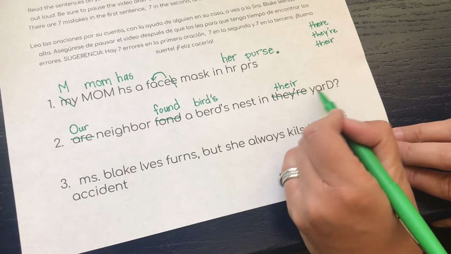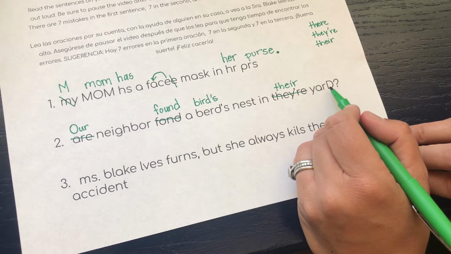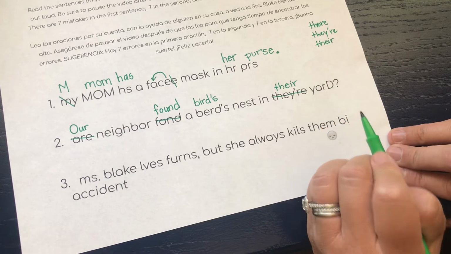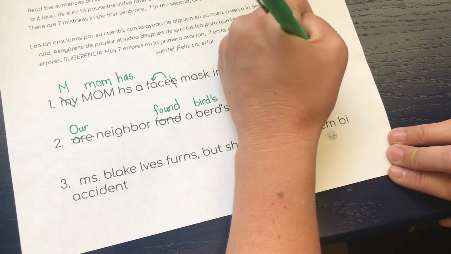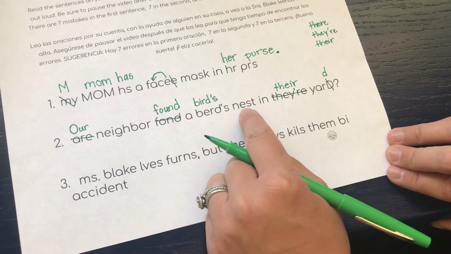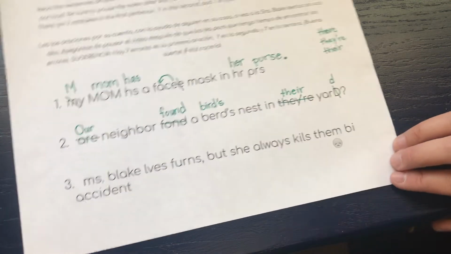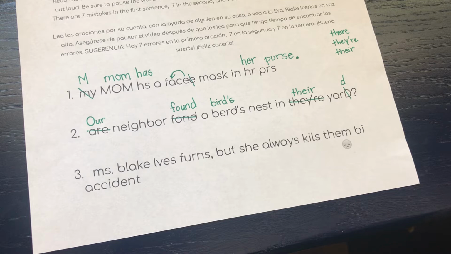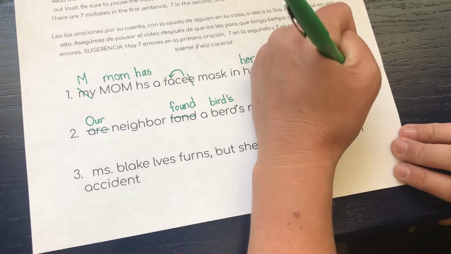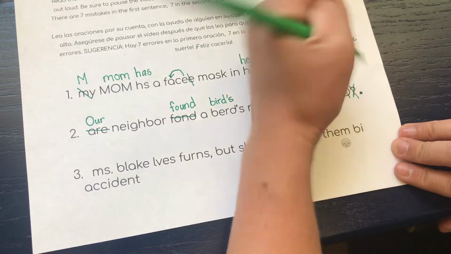Okay, let's look at this last one. We're almost done. This is a big one. Yard. Spelled correctly. No wacky capitals. This D needs to be lowercase. Our neighbor found a bird's nest in their yard. Wait a minute. Does that sound like I'm asking a question? Our neighbor found a bird's nest in their yard. It does not, because it's not a question. It is a statement. So I need a period.